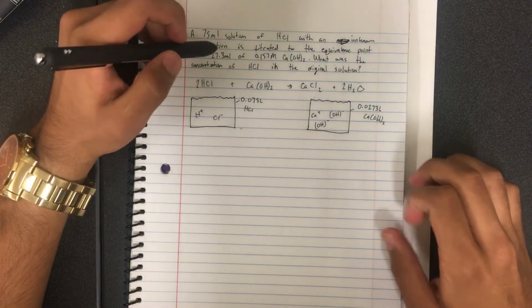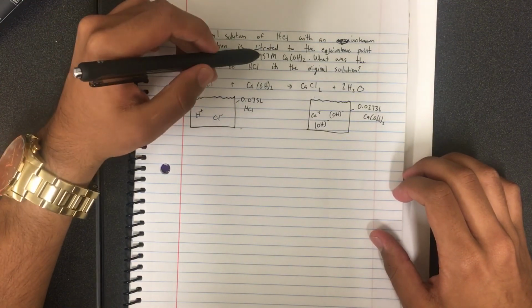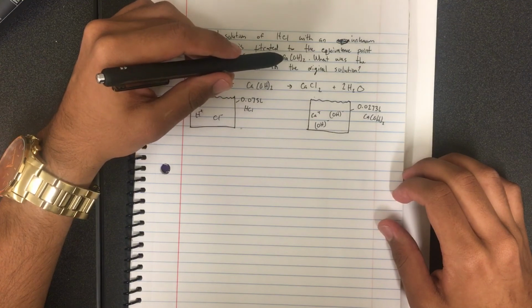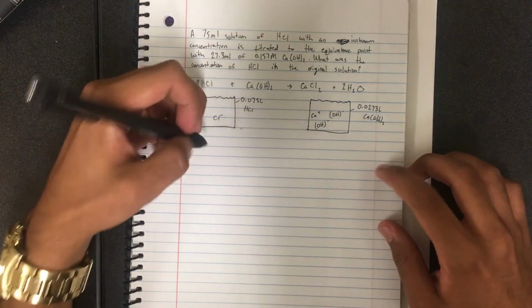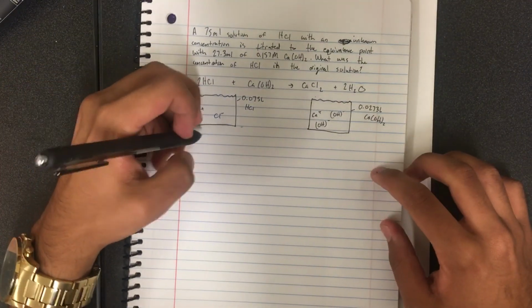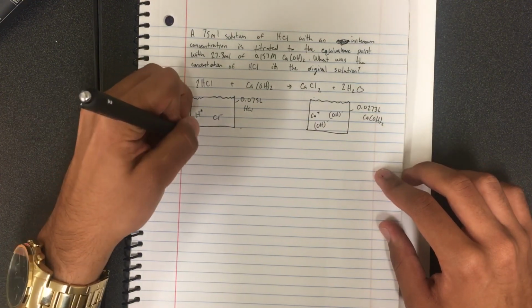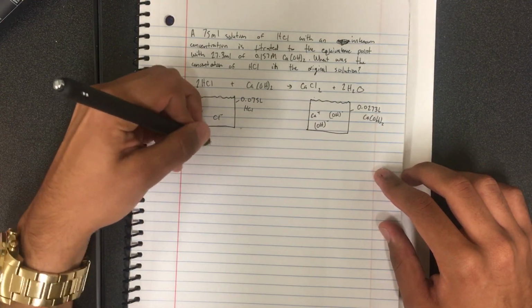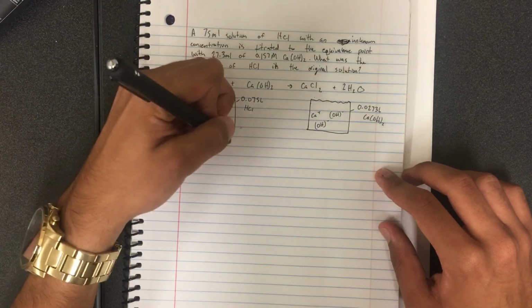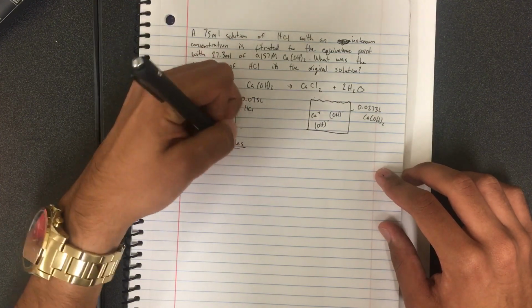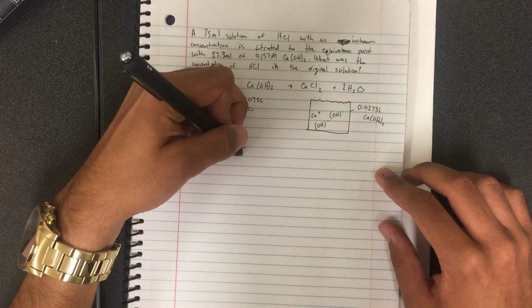So you were given the volume and the molarity of calcium hydroxide, and when you have that, you should be able to figure out the moles of calcium hydroxide using the molarity equation. Molarity equals moles over volume.